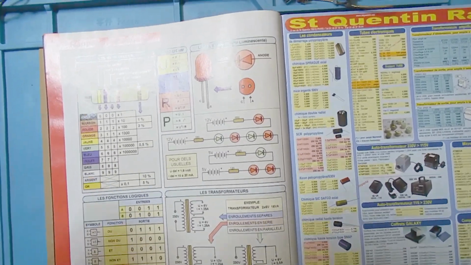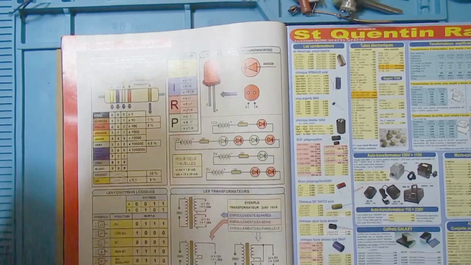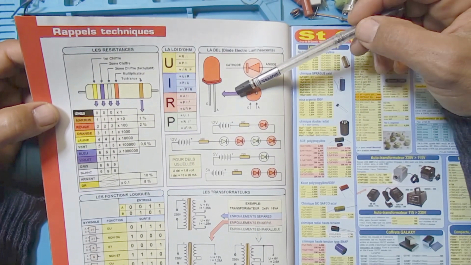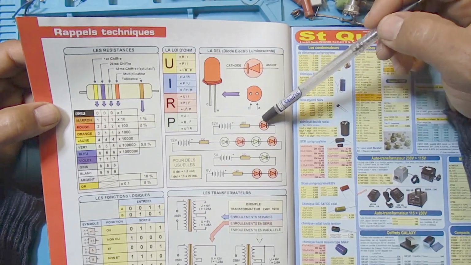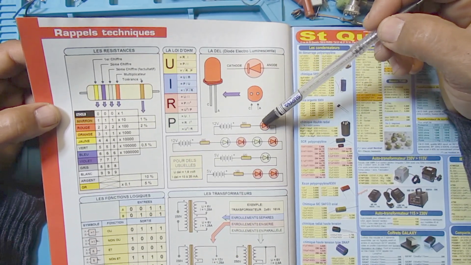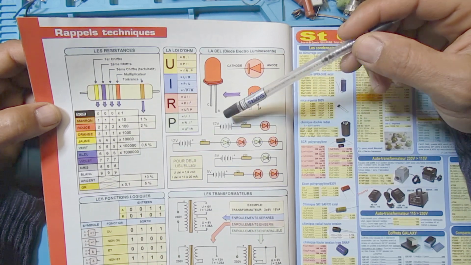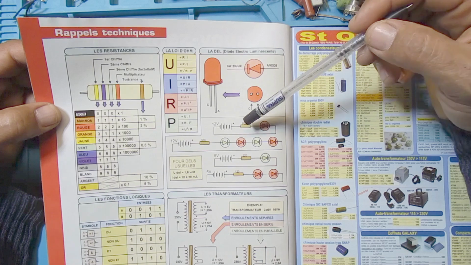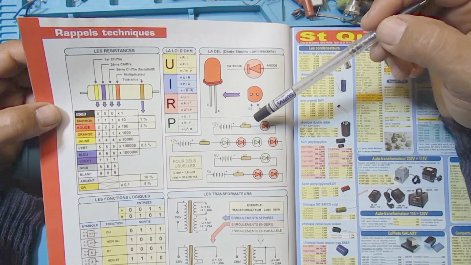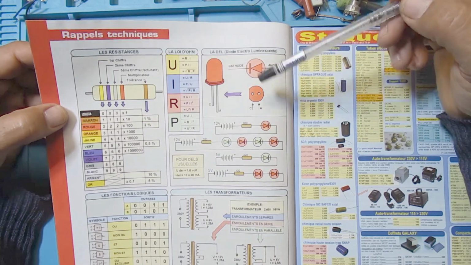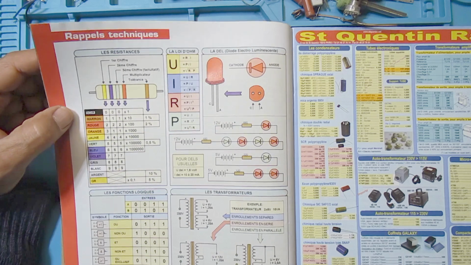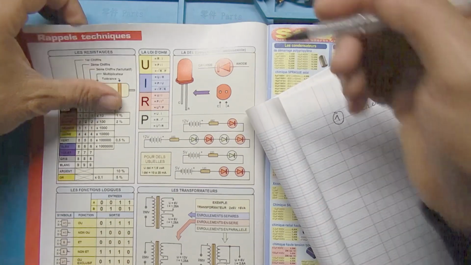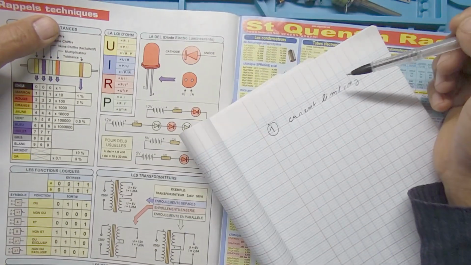For example, here we limit the current in this LED, because if the LED is powered directly from a 12-volt battery, it will burn. So we need a resistor here to limit the current. The most common use of a resistor is current limiting.